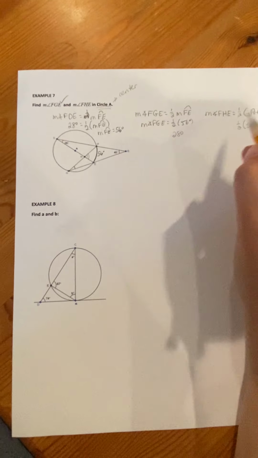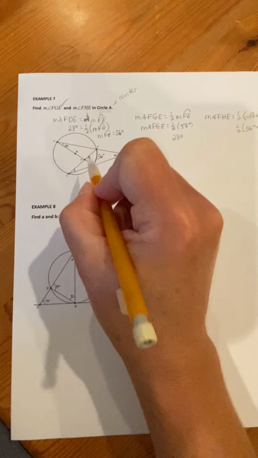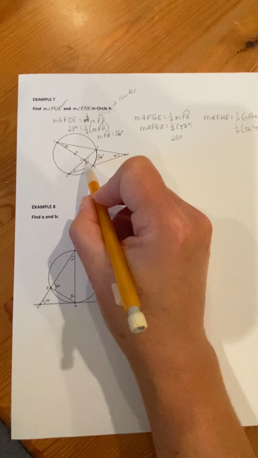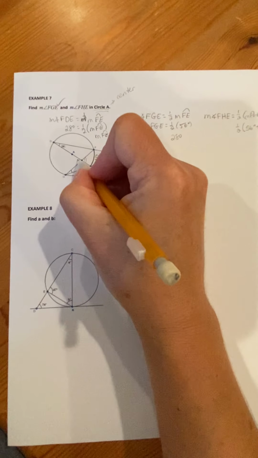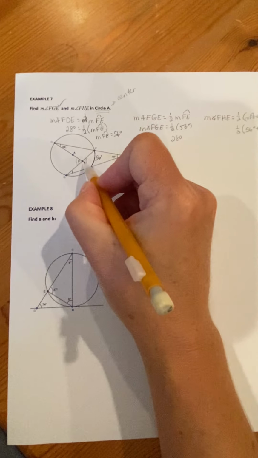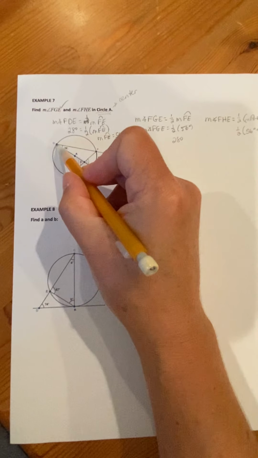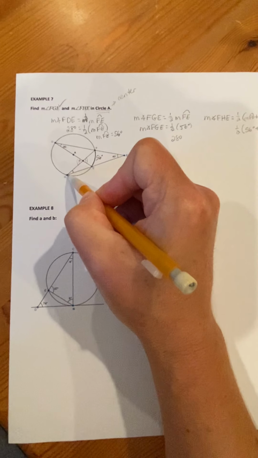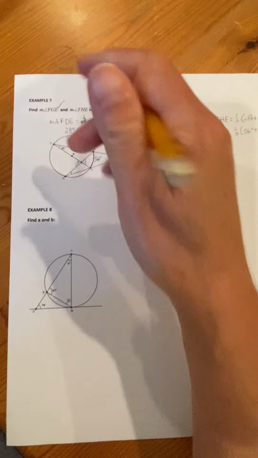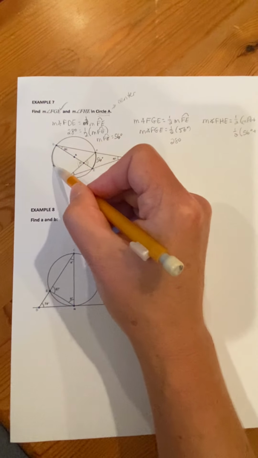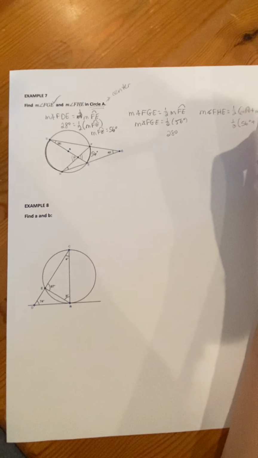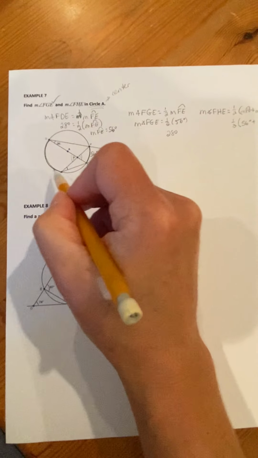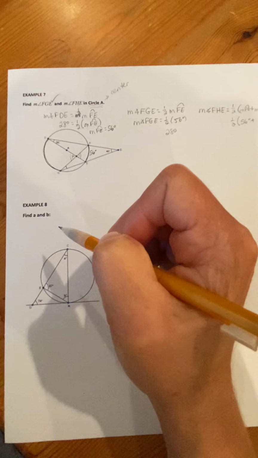But that's not the only arc that I need. So how do I get the other intercepted arc when the vertex of the angle is inside the circle? I have to find its vertical angle. So think about the vertical angle to this, which is angle DHG. When I close that angle, I'm going to pass through this arc right here, which is arc DG. Now, I don't know what that arc is.